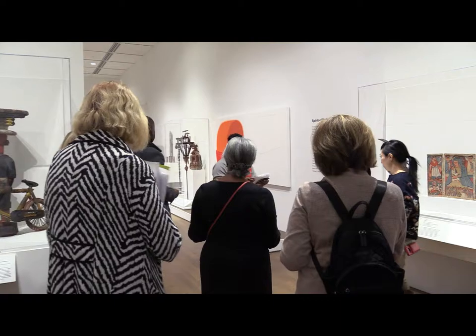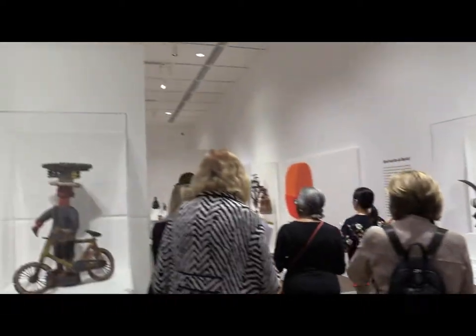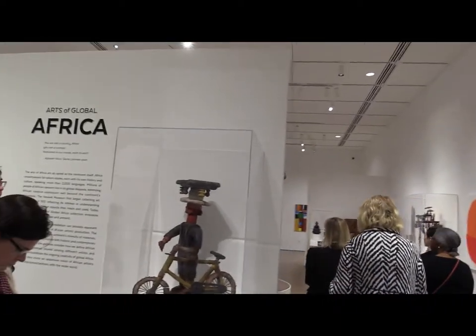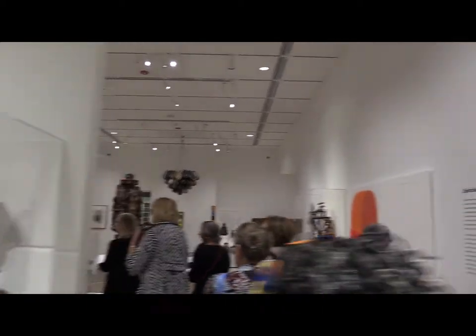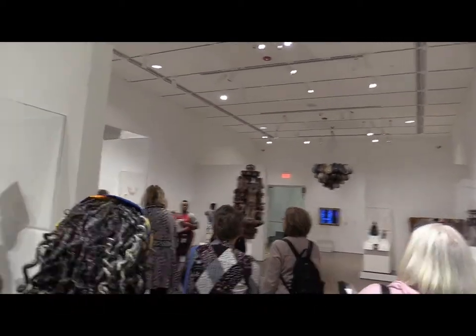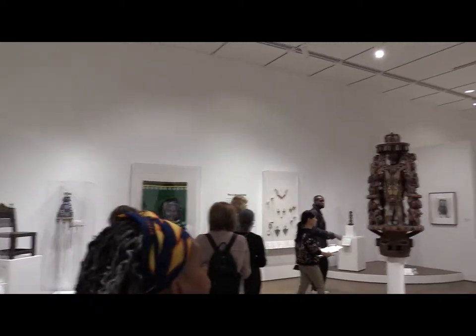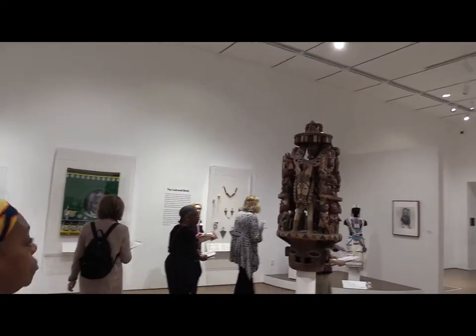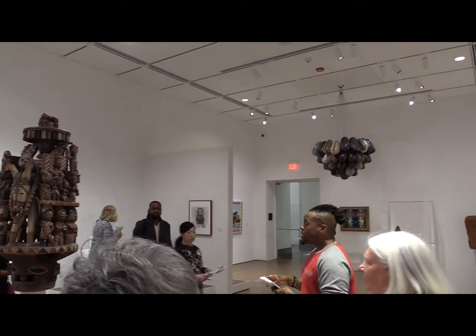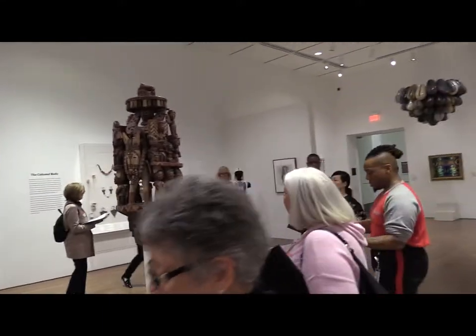So we're going to make our way through, and we're going to come to the middle here. So we went from something very contemporary to something that's a little more ceremonial, something that would have an actual function, something that's not just there for aesthetics, right? So we're going to just kind of circle up around this piece here.